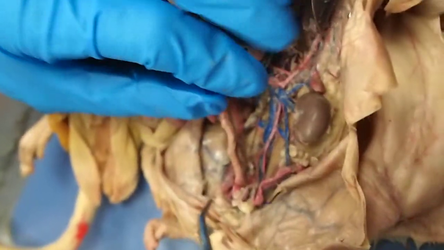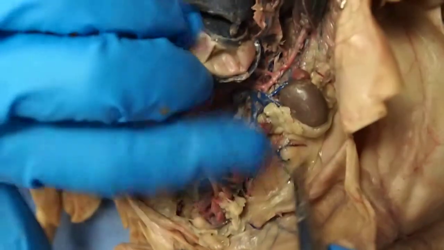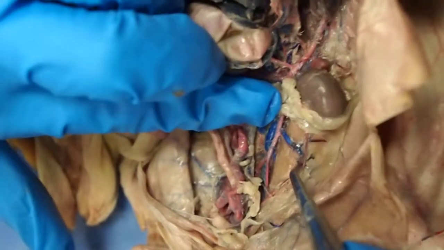Off of that, we basically have the circumflex iliac artery. This one is basically going to the fat bodies. So here are the fat bodies, and then here's the circumflex iliac artery going here. Remember, we're looking at things in pink.